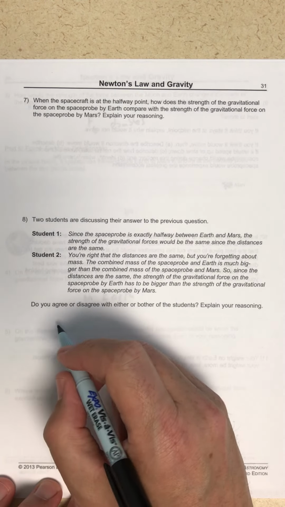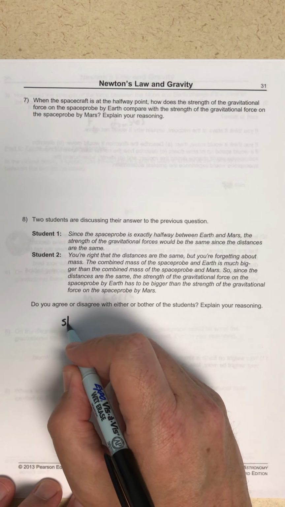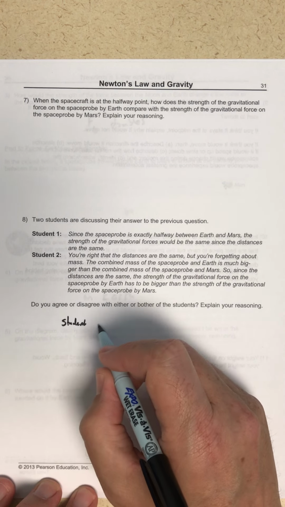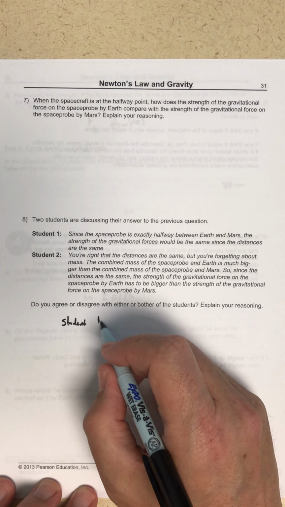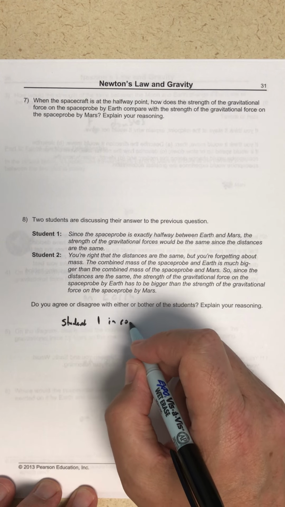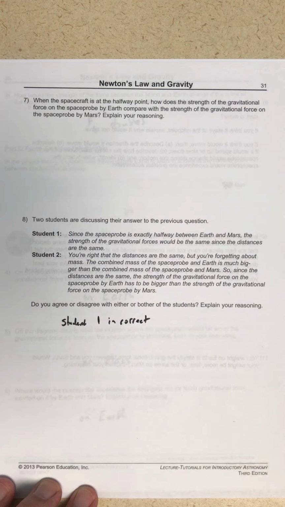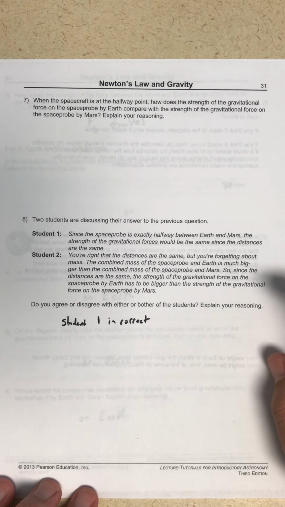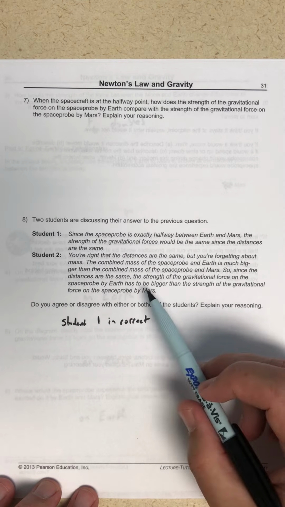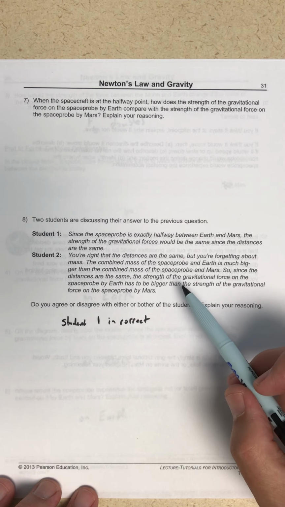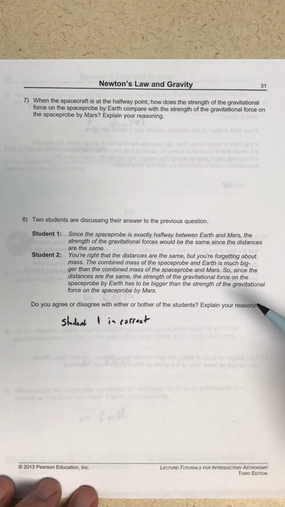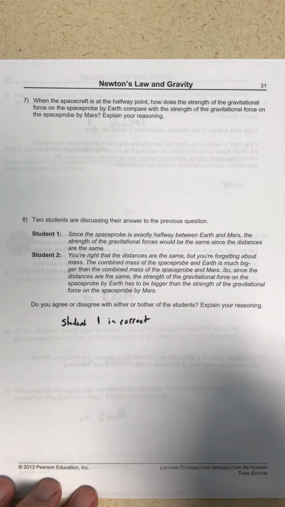All right, so student 1 is incorrect. Distances are the same, but that's only one factor in the gravitational force. And so student 2 is right about mass also playing a role, but we need to be a little bit careful about that.